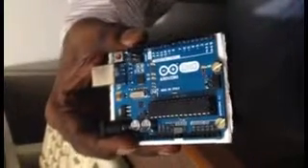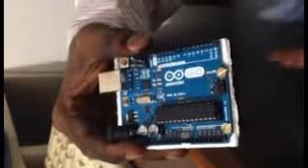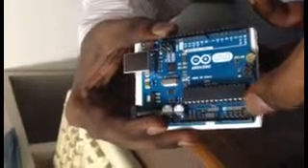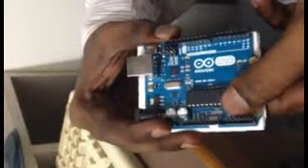input connection, so that you can connect your sensors to the Arduino Uno microcontroller. We have analog pins from A0 to A5, so that's 6 analog input pins, so that the signal is internally converted into digital through an ADC and given to the Arduino Uno.